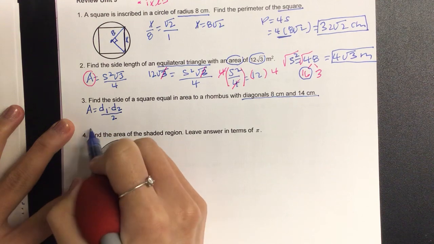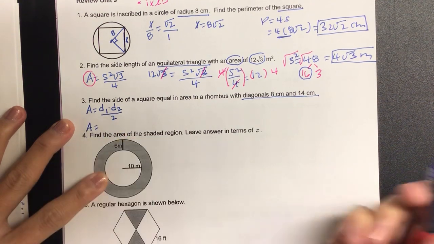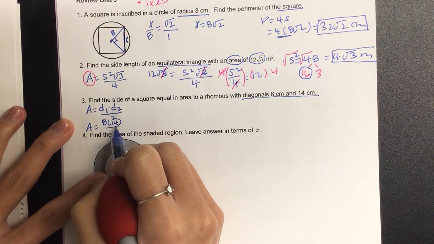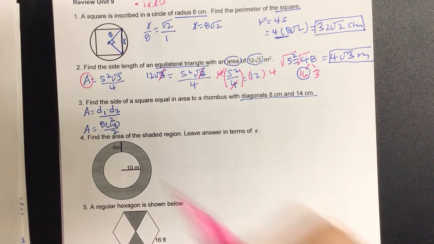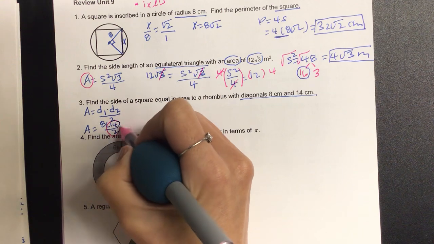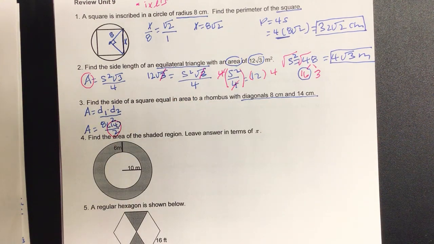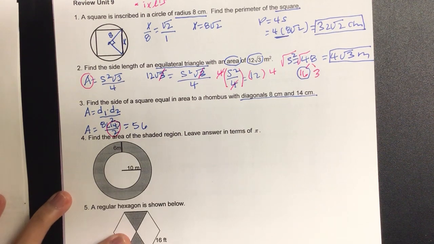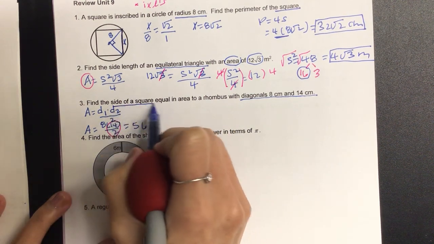So if I were to plug them in, we get area is equal to, my diagonals are 8 and 14, divided by 2. Let's do this in one go. What is 14 divided by 2? What is 7 times 8? So we know the area is 56. And now they're asking us, what about a side of the square?